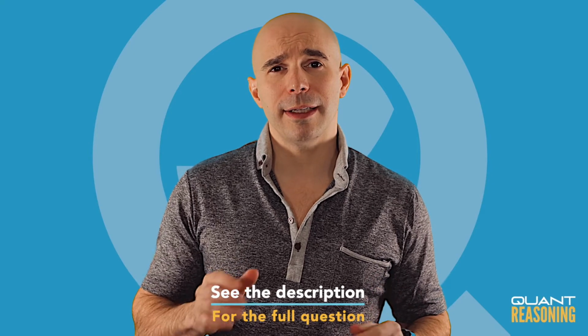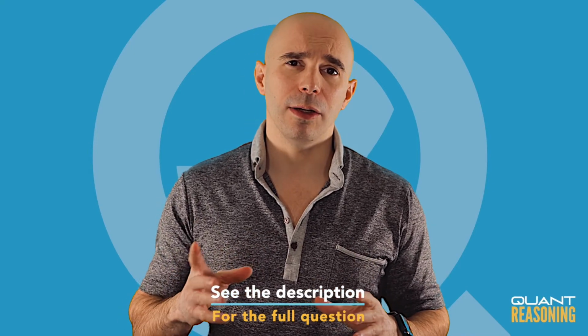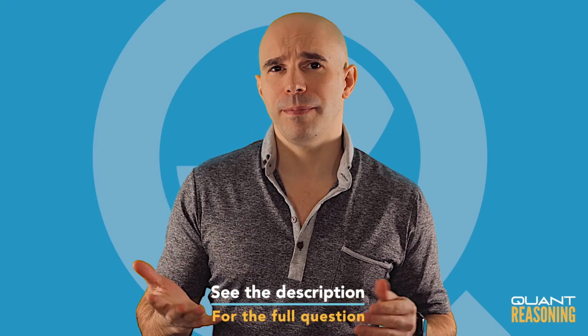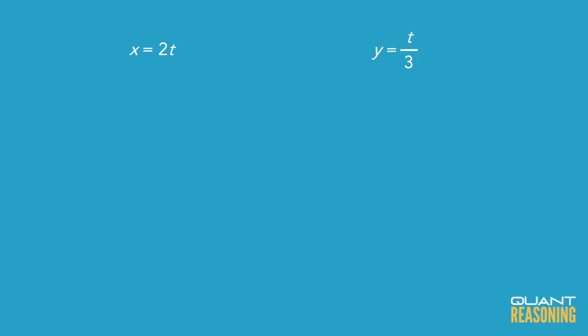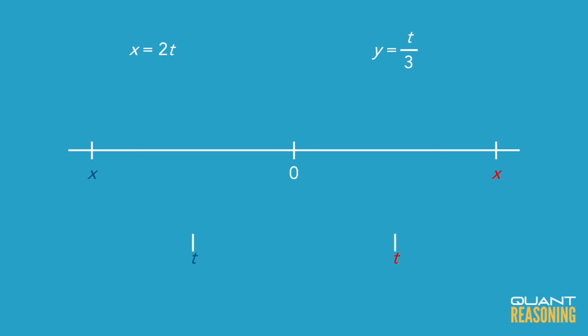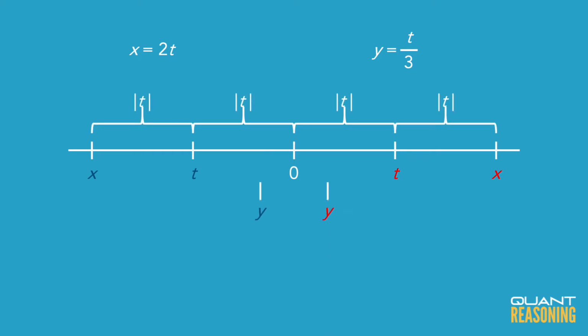So we're told that x is 2t and y is 1/3 of t. I feel like I can infer a ratio of x to y. I can certainly say which of them is farther away from 0, because the distance of x from 0 is twice the distance of t from 0, and the distance of y from 0 is only 1/3 of the distance of t from 0. So we could actually say that x is 6 times as far from 0 as y is. In other words, we can infer the ratio of x to y is 6 to 1.